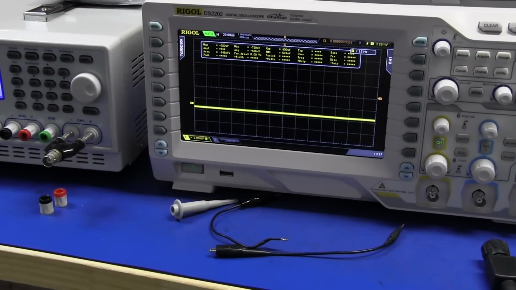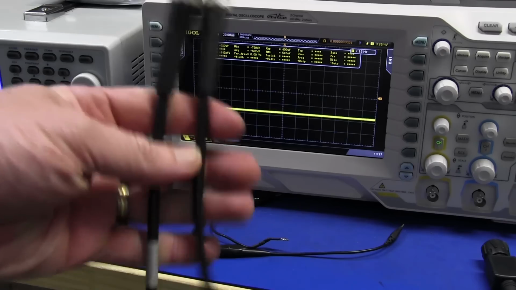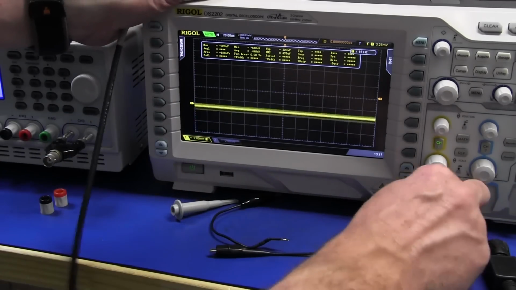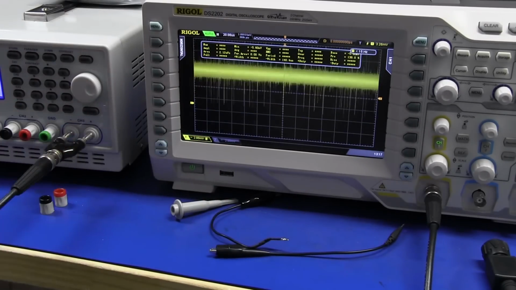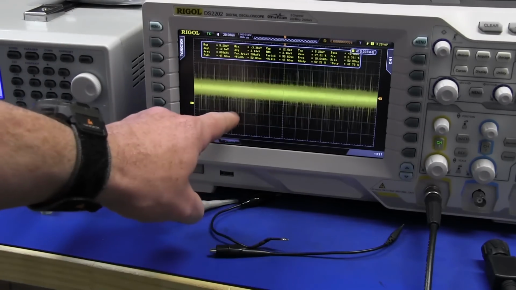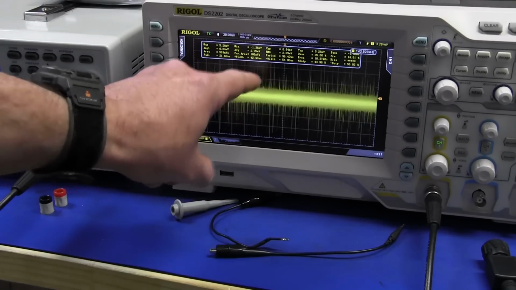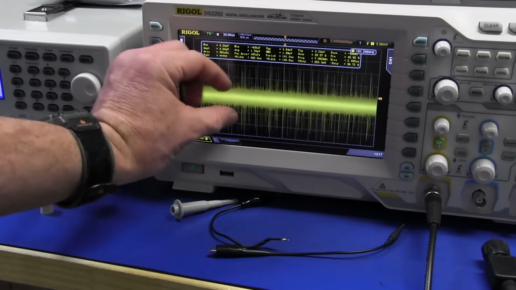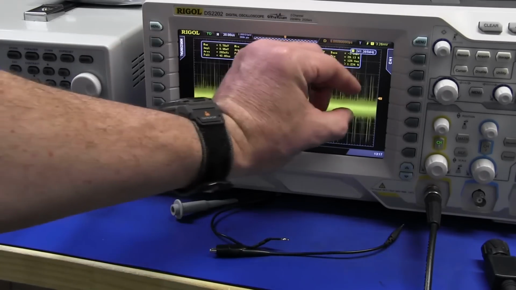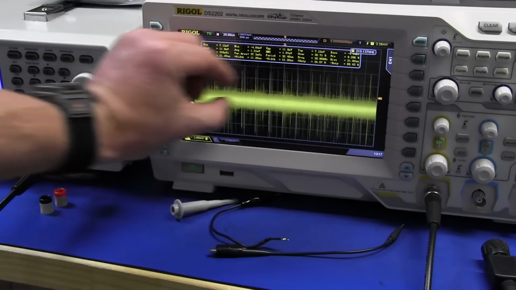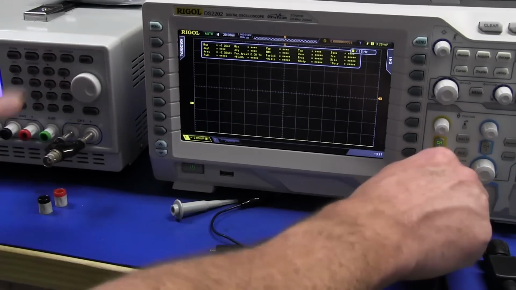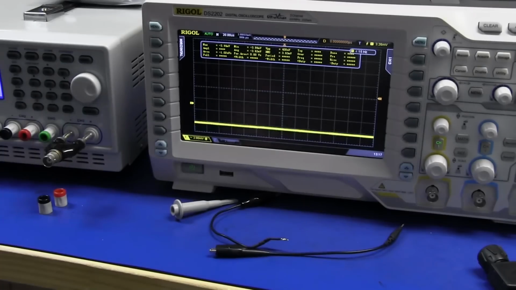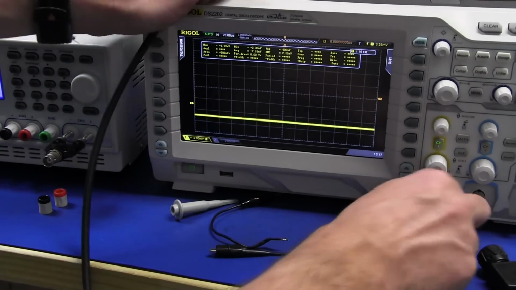So let's actually look at the differences in the quality of some coaxes. I've got this particular coax cable here. We're at 2 millivolts per division. I'll keep it on that. And you can see we're picking up lots of high frequency common mode noise there. Now you'll see that the bulk of the ripple and noise in there is going to pretty much stay consistent between these. Now let me try another coax cable here.